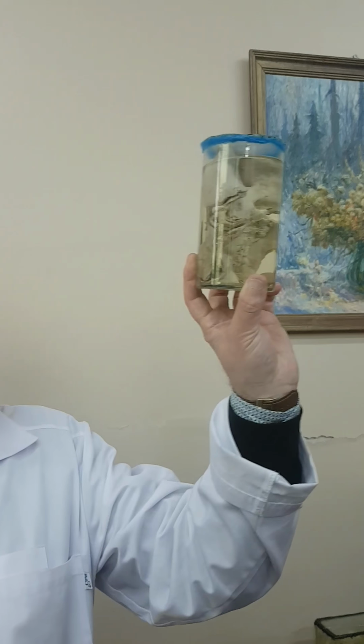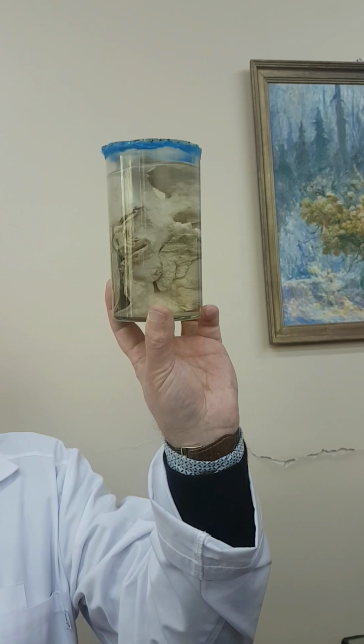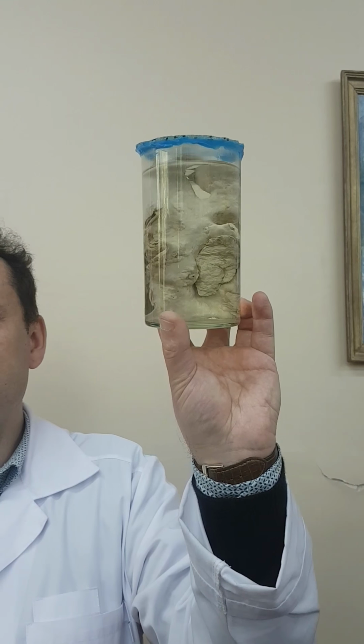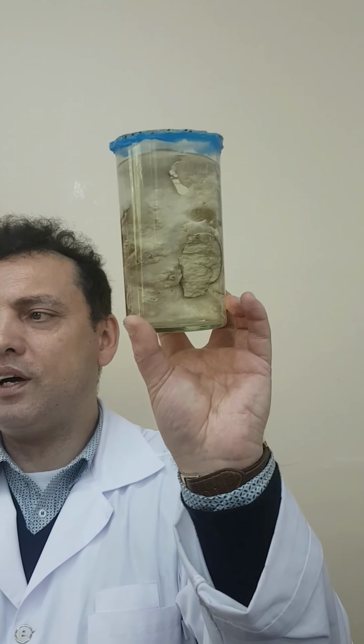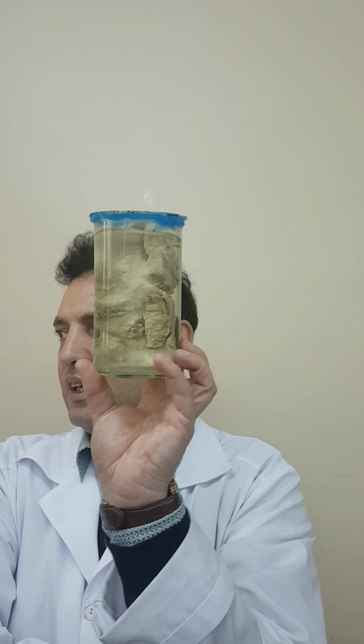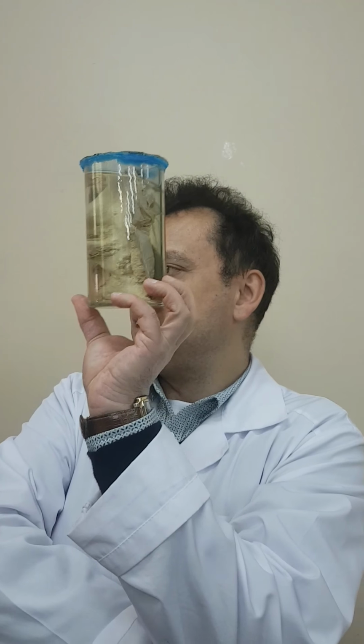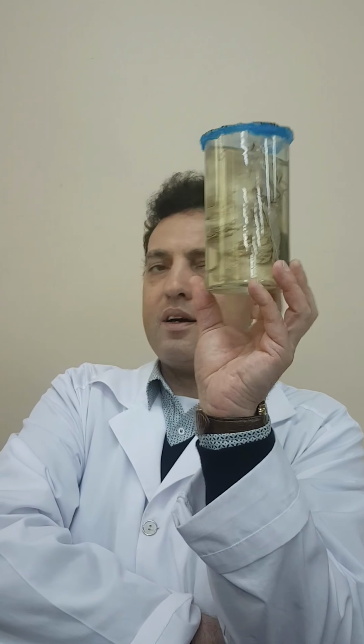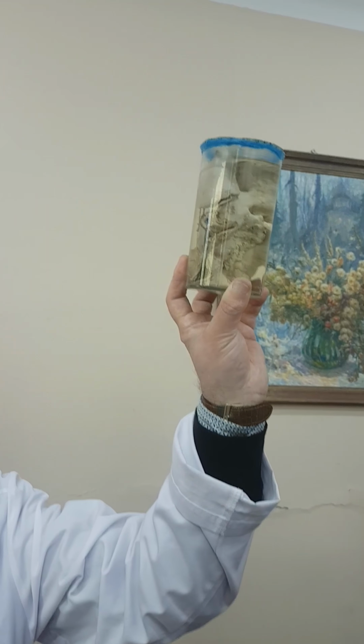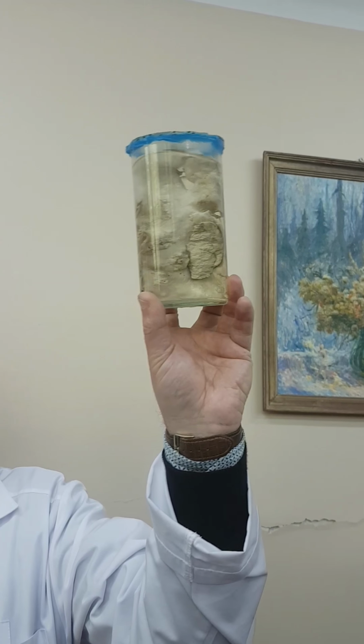All these changes in the aorta are the classic appearances of atherosclerosis: plaques, yellow spots, aneurysm, thrombi, plaques with ulcers on the surface. All possible atherosclerotic changes you can find in this vessel.